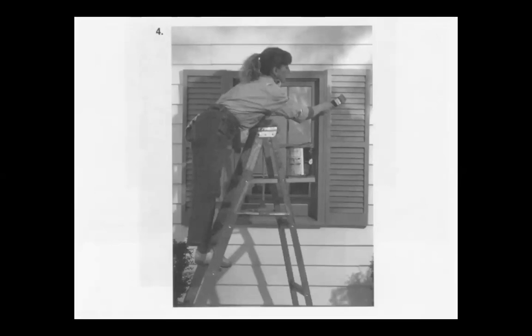Number 4. Look at the picture marked number 4 in your test book. A, a woman is opening the windows. B, a woman is painting the shutters. C, a woman is cleaning the house. D, a woman is adjusting the painting.